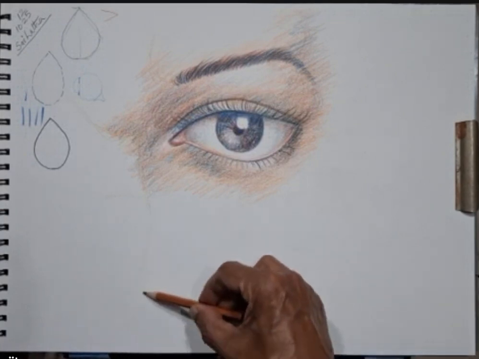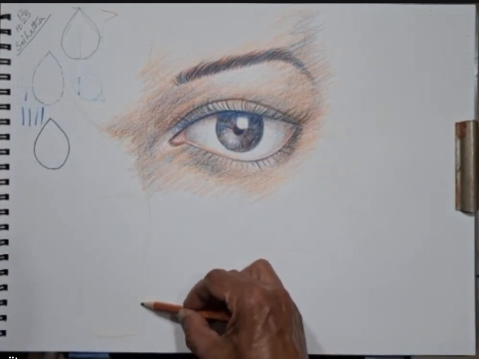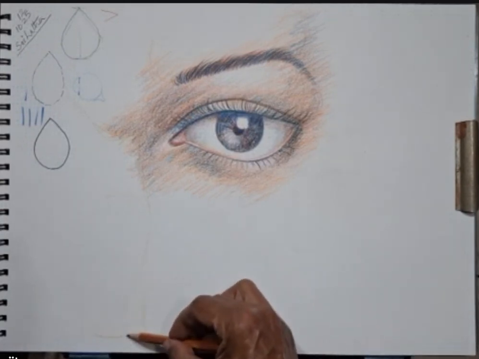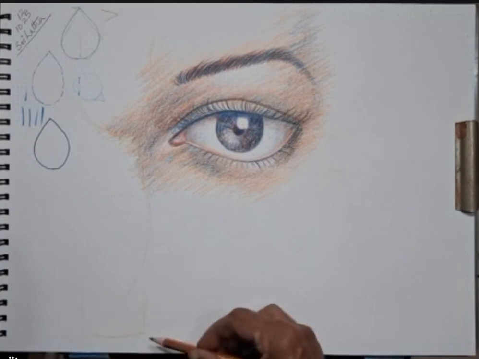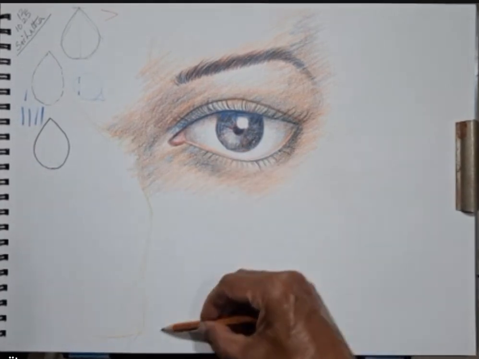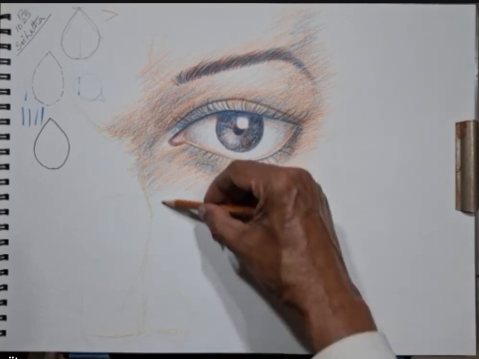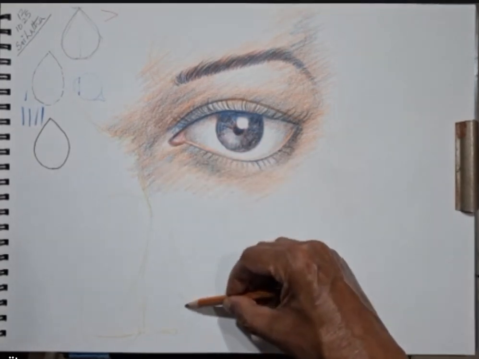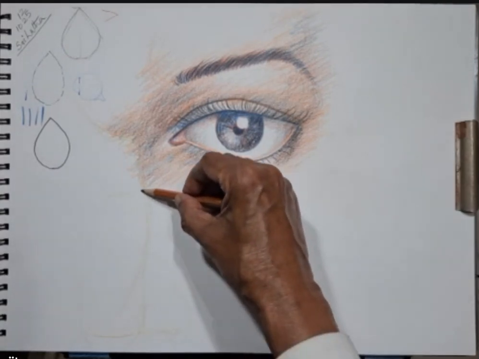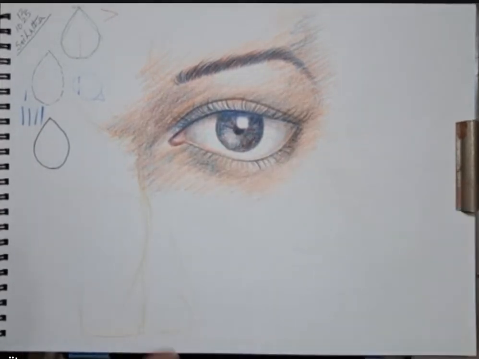there is a box-like structure. Now I'll make it slightly darker. There is a box-like structure here. The nose goes in, and the V goes down. That is the nostril. That's the flare of the nostril. Okay, so that's the way the nose works.